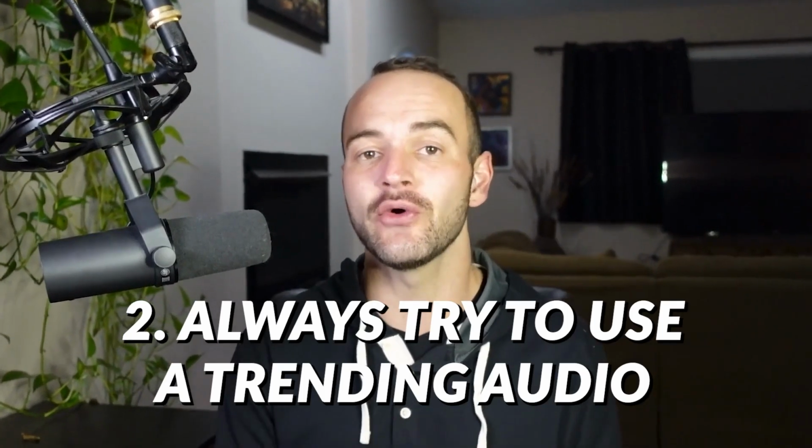The second tip is to always try to use a trending audio. So the way that you find trending audios on Reels is by scrolling down the Reels feed, and then at the bottom left corner, if you see an arrow pointing in the upright direction, then that means it is a currently trending audio. And if you use that, you're likely going to get a lot more views. Now, the thing is you want to try to find audios that are niche specific when you can.